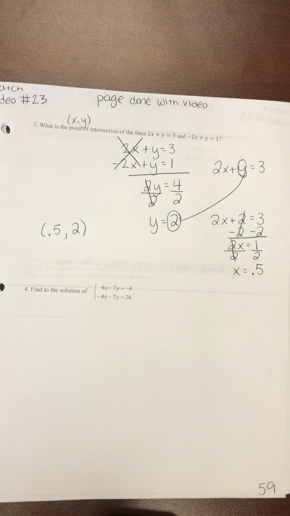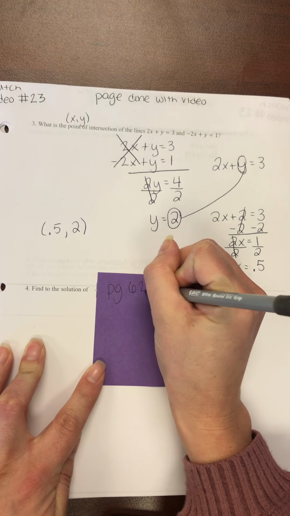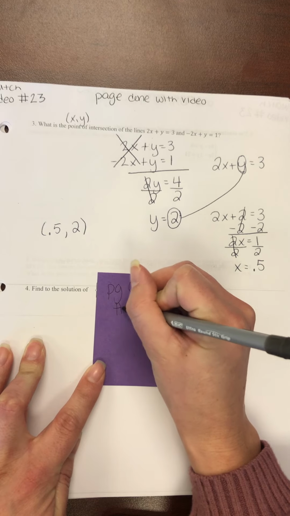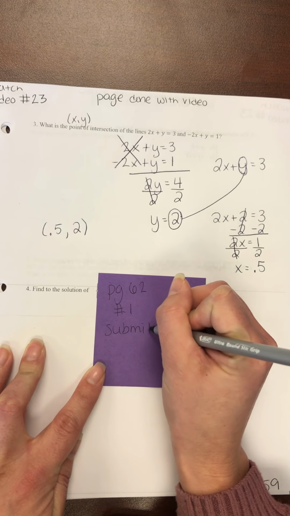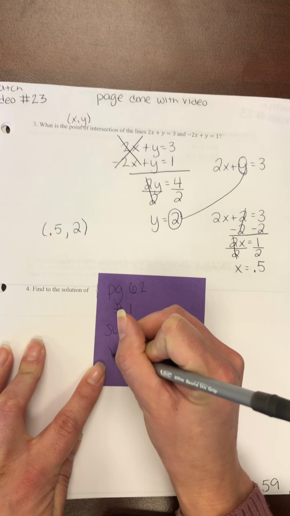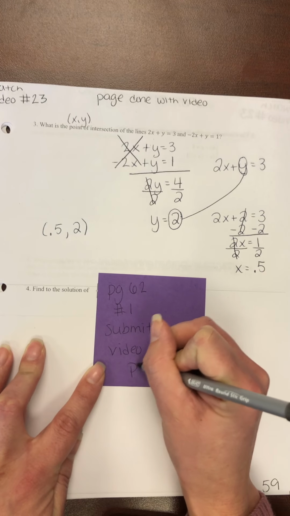So right now, you are going to go to page 62, and you're going to do number 1. You're doing number 1 on page 62 and submitting that in video number 23 picture.